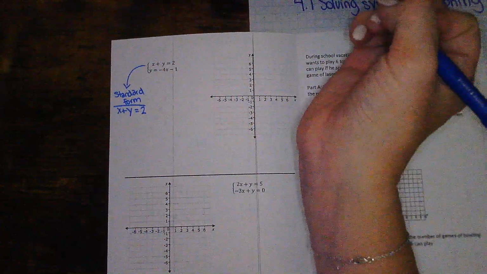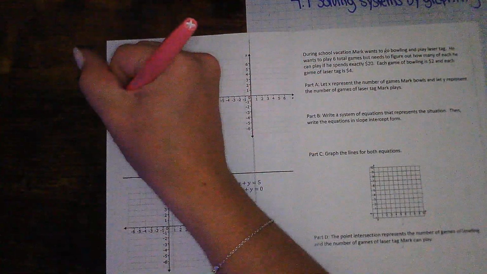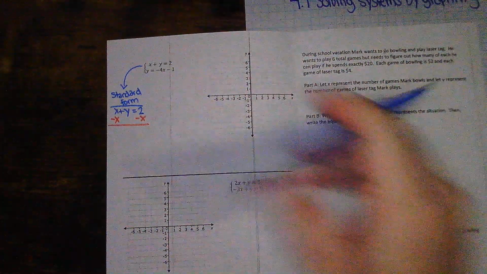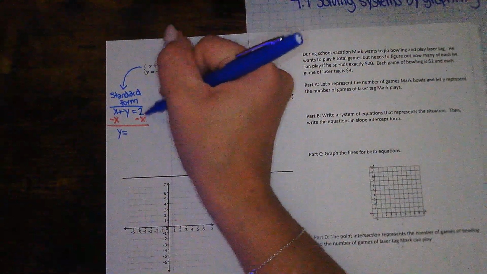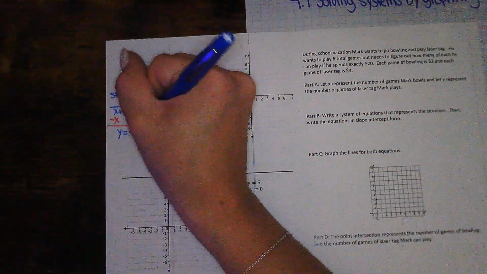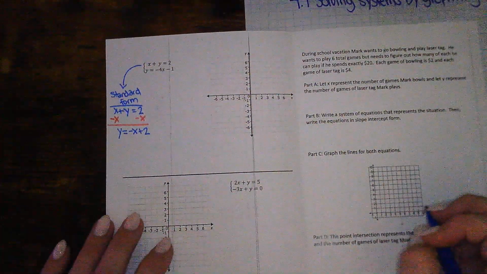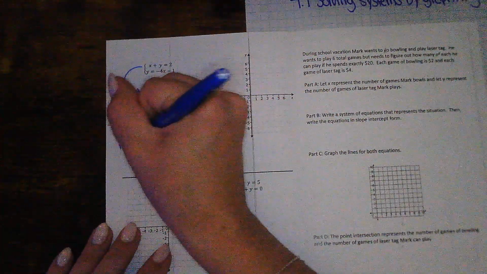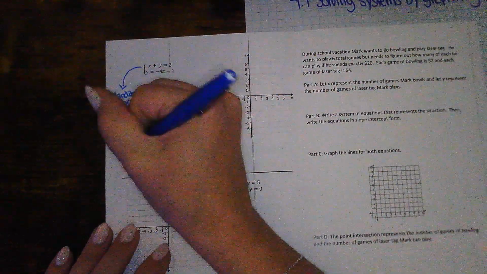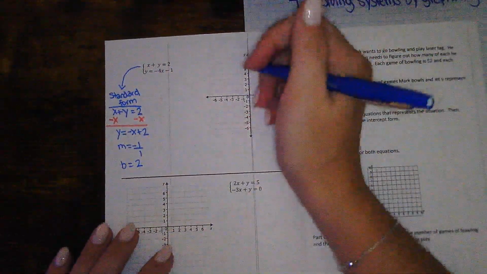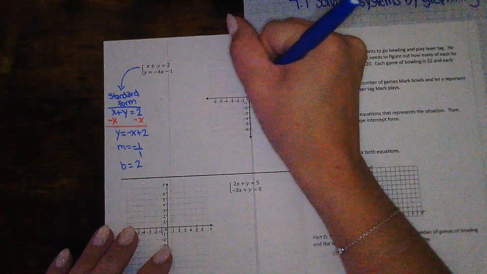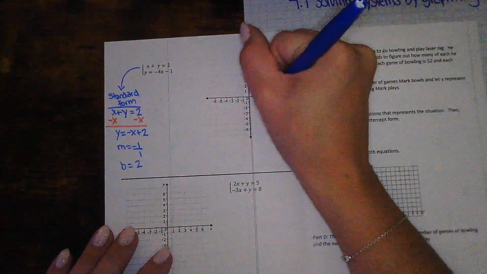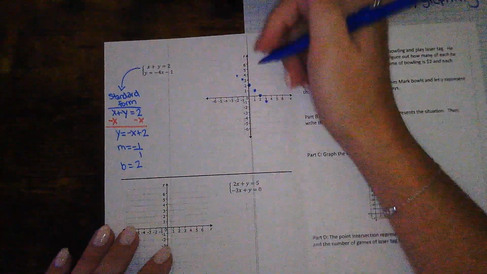And I'm going to convert it to slope-intercept form. So to do that, I need to isolate y. I'm going to subtract x on each side, and I'm left with y equals 2 minus x, or I can rewrite this as negative x plus 2. And now it's in slope-intercept form. So my slope would be negative 1 over 1, and my y-intercept would be 2. So I'm going to start at 2 and go down 1 and right 1, or up 1 and left 1.